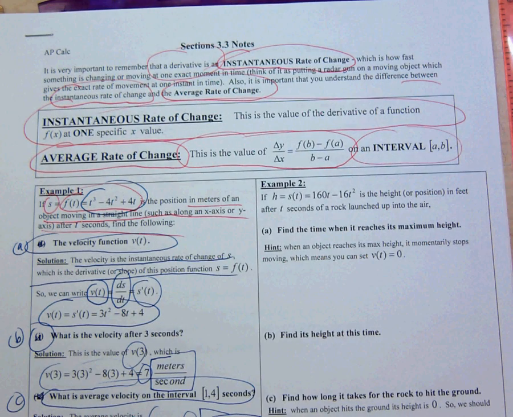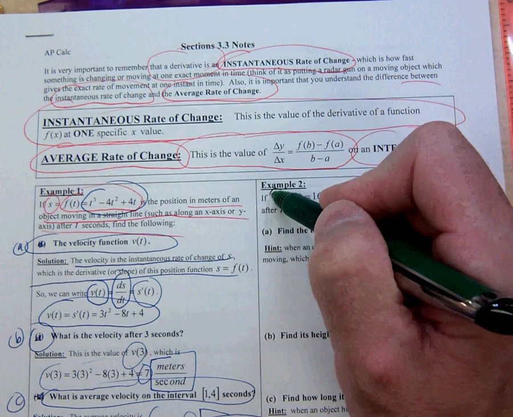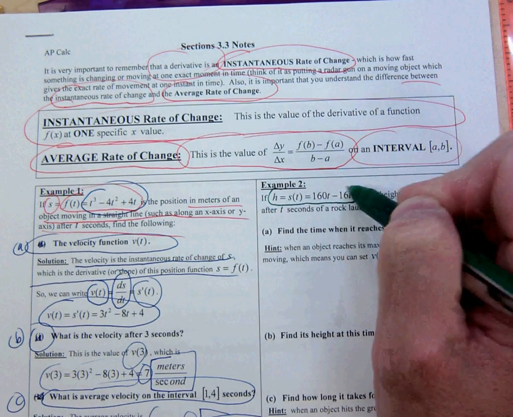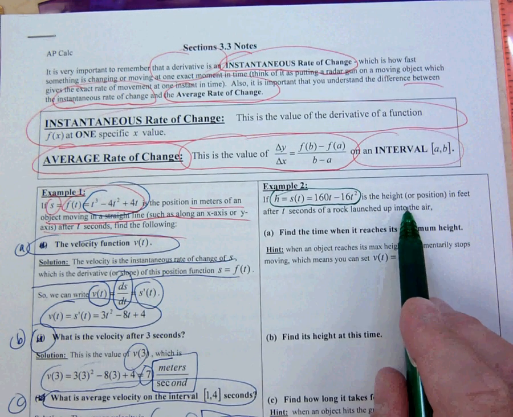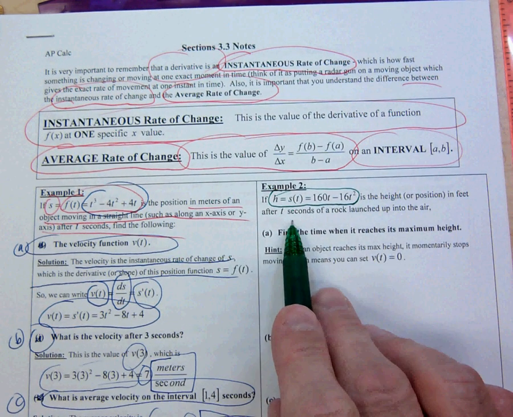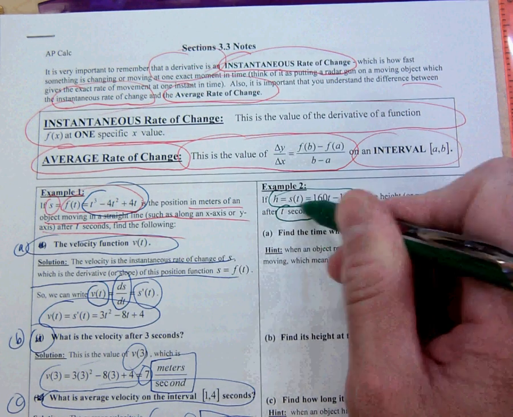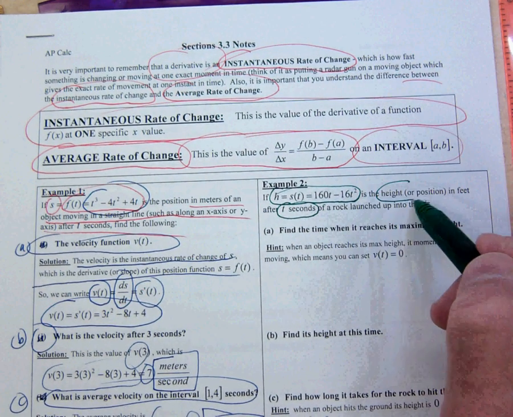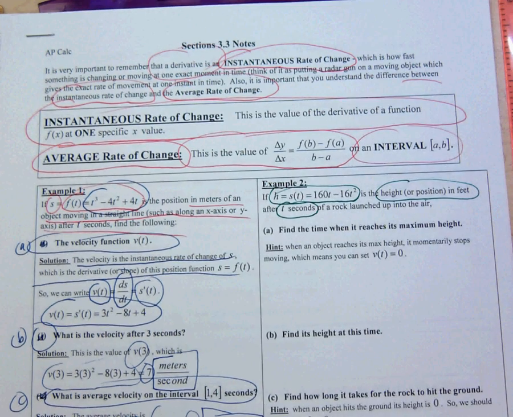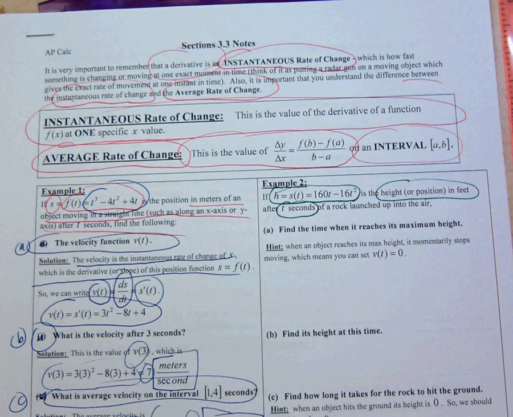All right, so let me call on somebody here. What do I give you guys? I give you the position function, which in this case represents what? The height of a rock launched up into the air. So t is in seconds, the time is in seconds, and the height or position is in feet. This is the height above the ground for a rock that's launched up into the air.